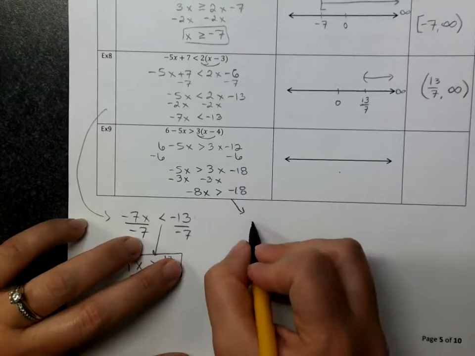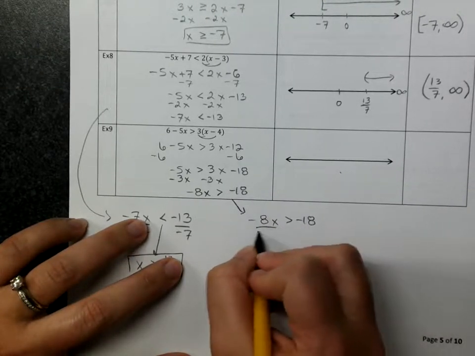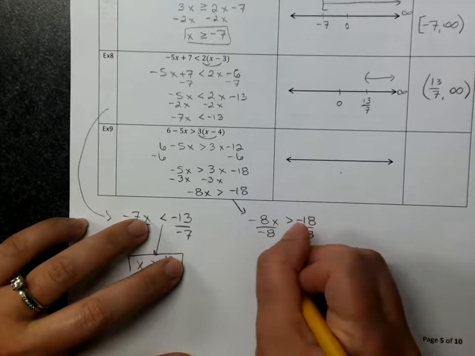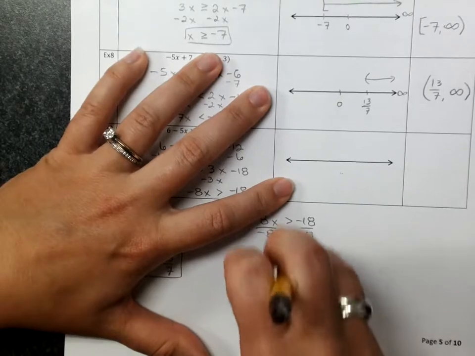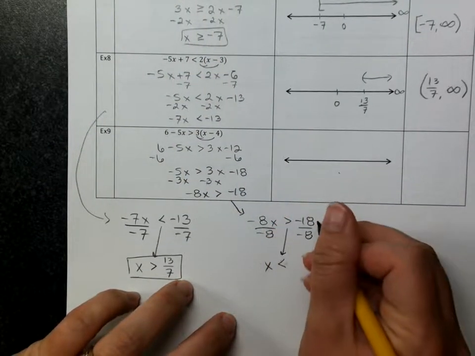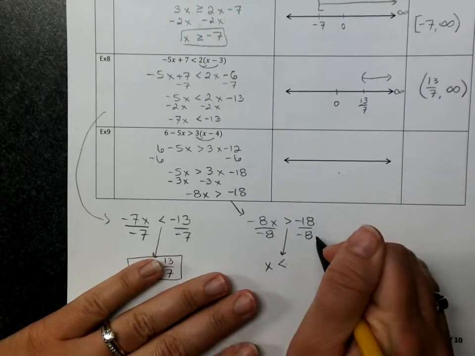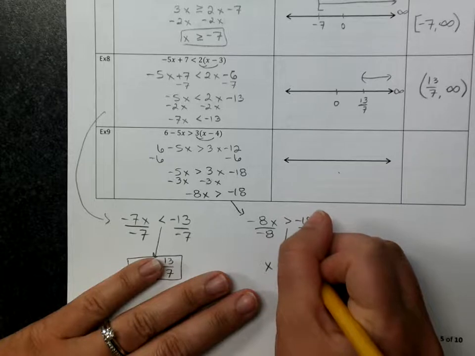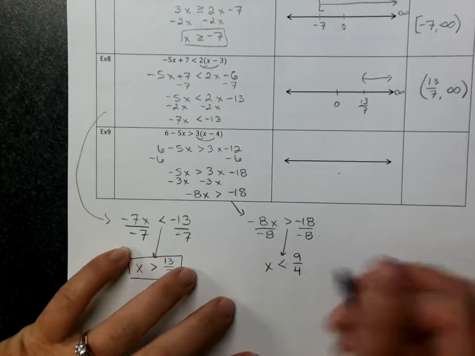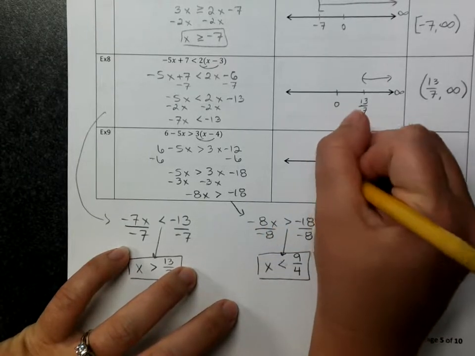I'm going to bring it down here. Divide by negative 8. So because we're dividing by a negative, we're going to switch it. Negative 18 divided by negative 8. The negatives cancel. 18 over 8 is not a nice number, but you can at least reduce it to 9 over 4. So you can cut them both in half. So it's going to be x is less than positive 9 over 4.